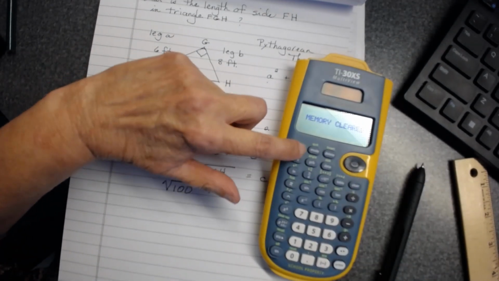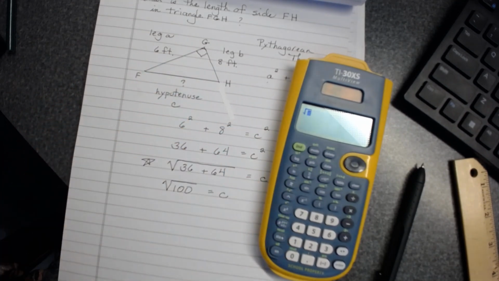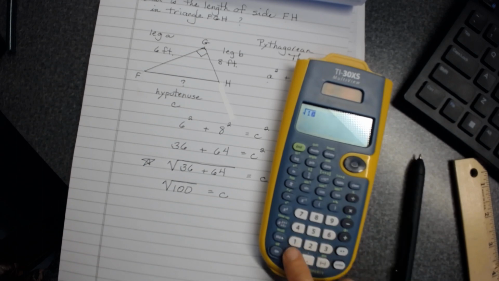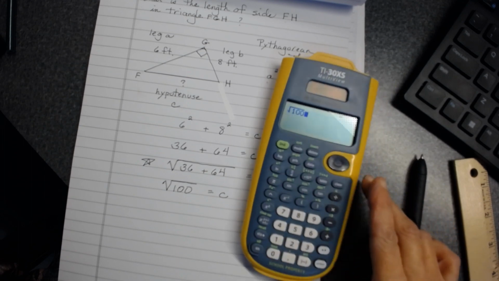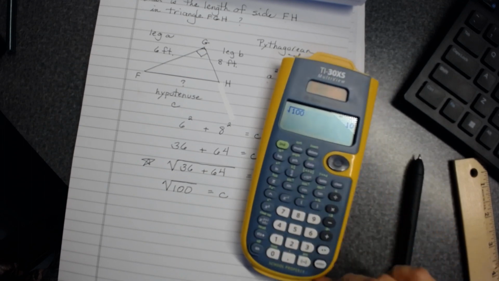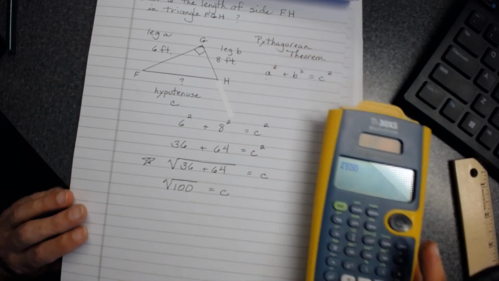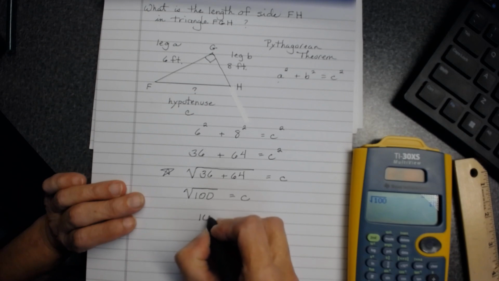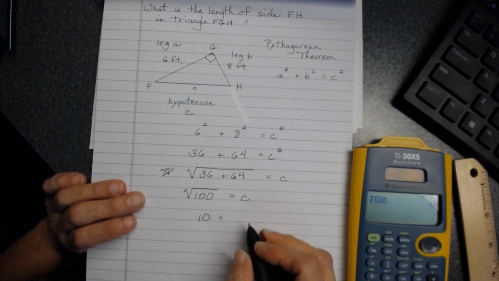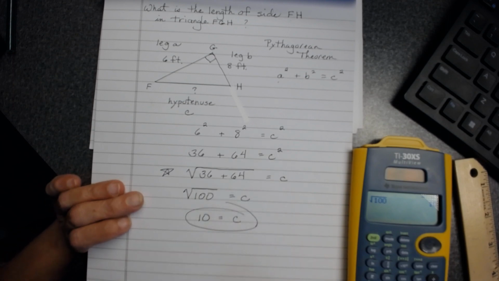Use your green second key, use your x squared key, and there's your radical sign to put 100 within it. Scroll over to get out of the box, hit enter, and it tells us that 10 times 10 is 100. 10 is the square root of 100. So the length of side C is 10.